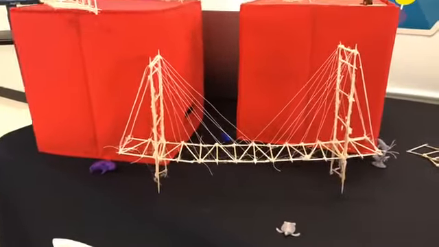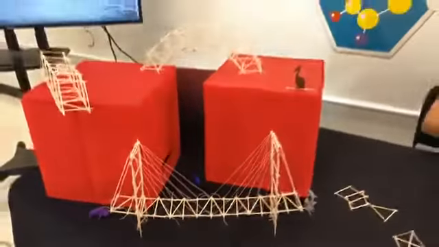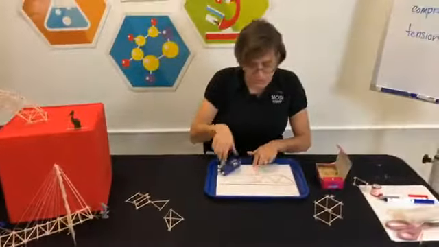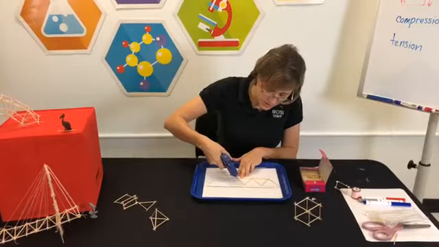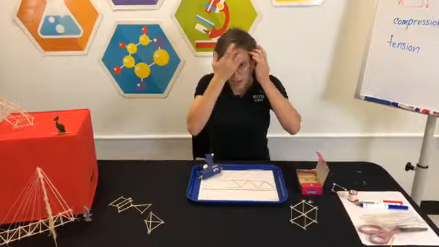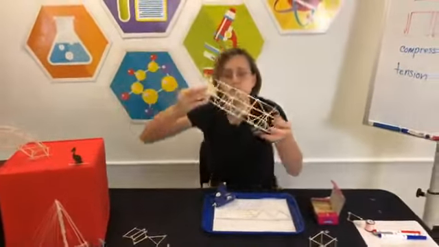Kind of cool. So when you build your own bridge like this, it takes a while, so you've got to be patient. And after you finish building one side, you're going to copy it. So you're going to build the exact same thing again, and those will be the two sides of your bridge.